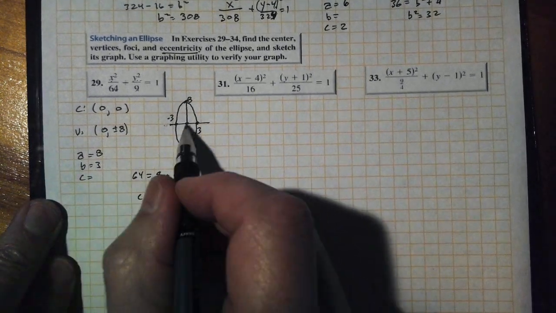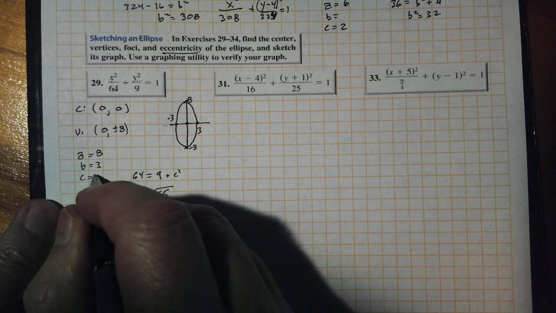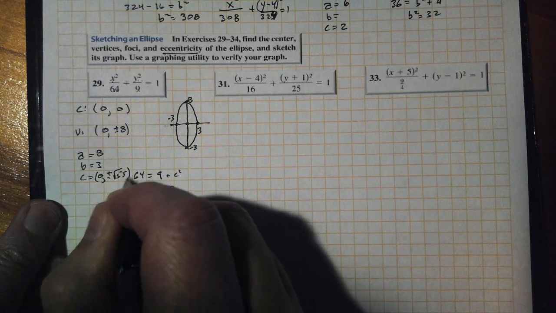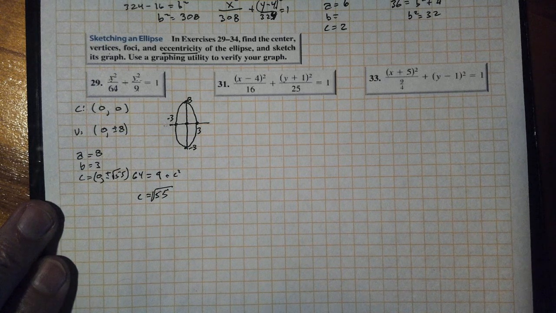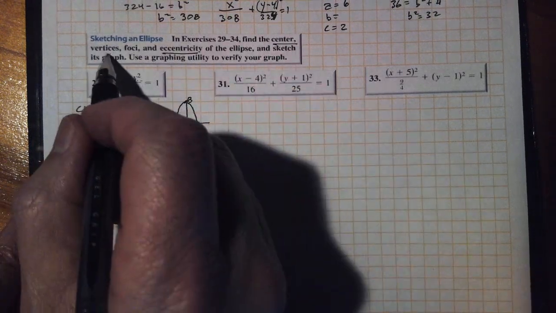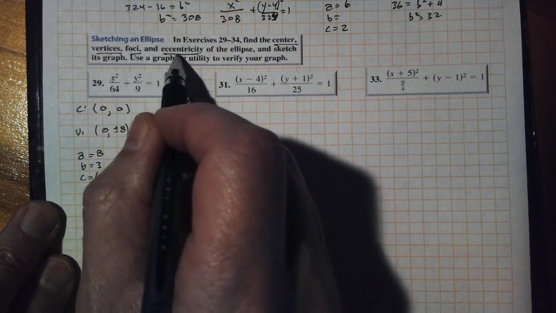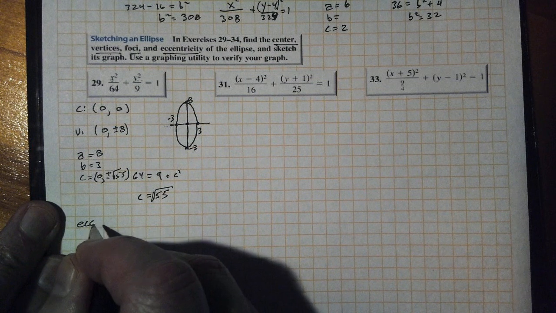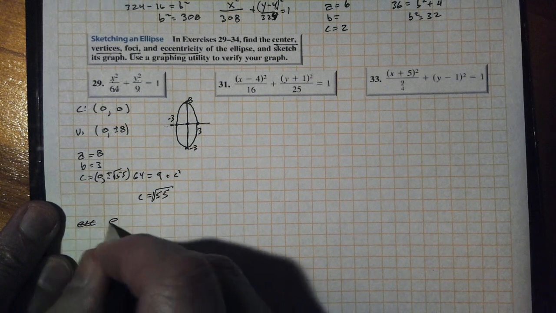Therefore, the foci are not to the right or left at all, but they are up and down square root of 55. And finally, let's check them off. Center, vertices, foci, eccentricity.